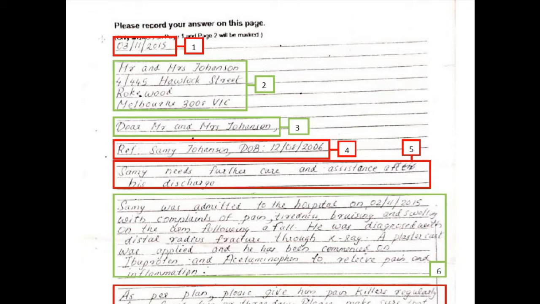The format of the date is wrong. Here, you should write the date as 03 November, 2015. The date and salutation written are correct. In the reference, the candidate has missed the title Master in front of the name. Moving to the introduction paragraph, "Sammy needs further care and assistance after his discharge" is not a proper way of writing an introduction. Instead, you must write, "I am writing to provide guidance on further care and assistance for Master Sammy following his discharge," which would be a much better way to frame this introduction.